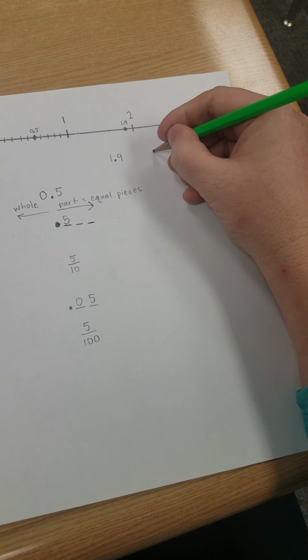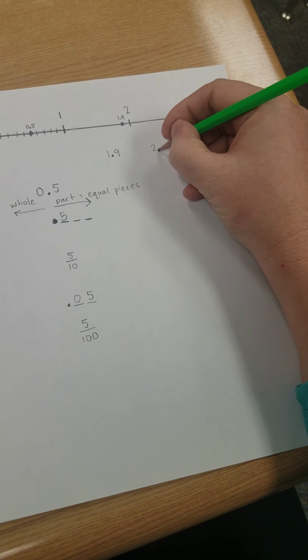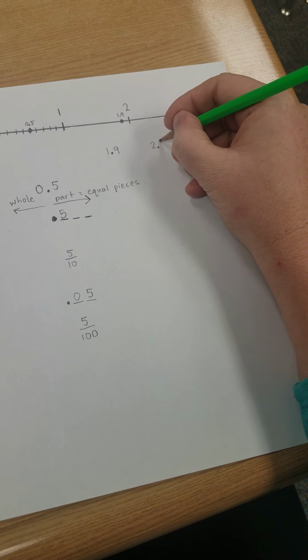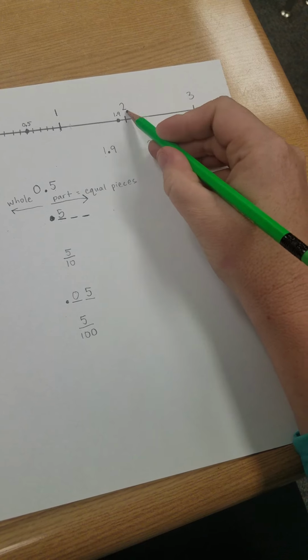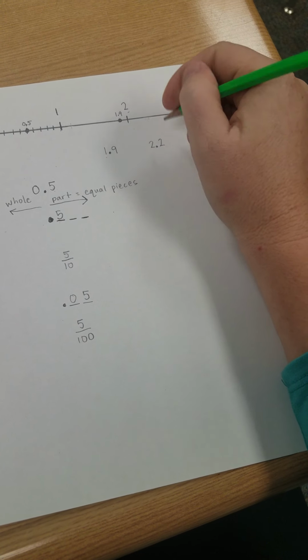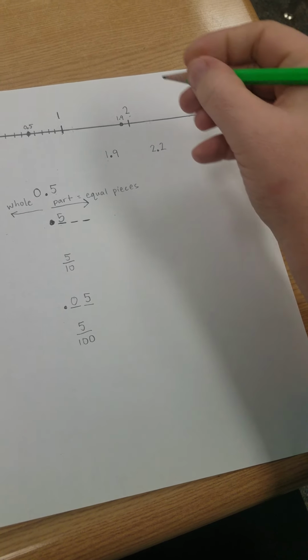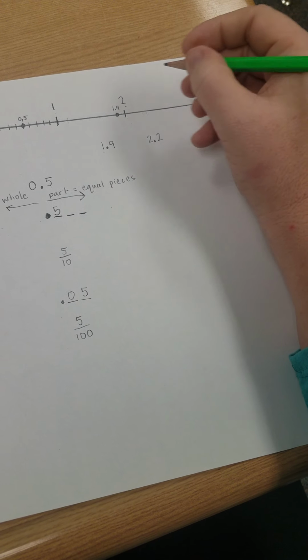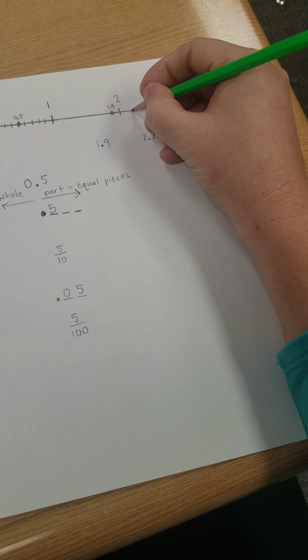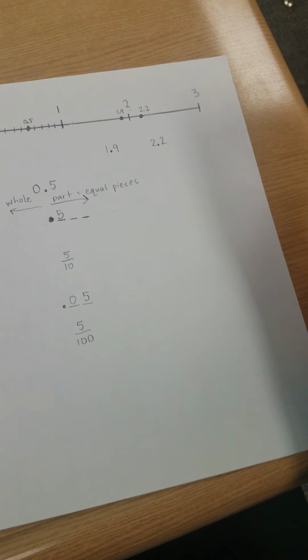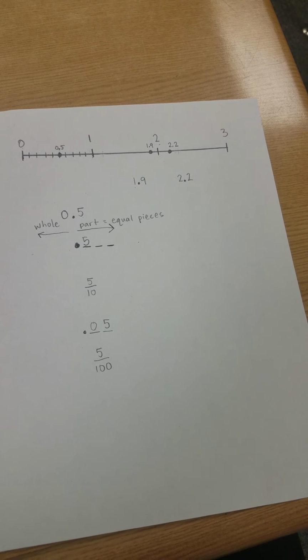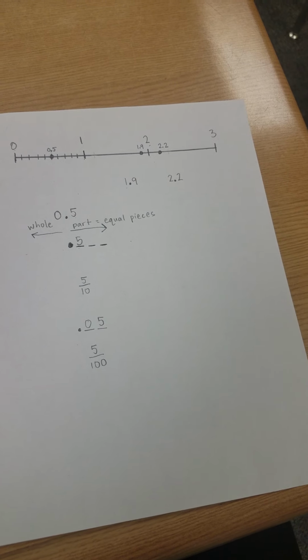And let's say I have 2 and 2/10. That number would be between 2 and 3 on the number line. And since it's 2 out of 10, it would be closer to 2. 2 and 2/10.